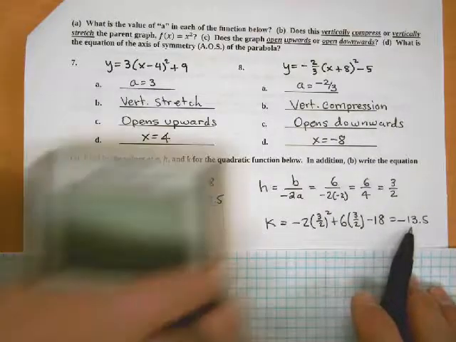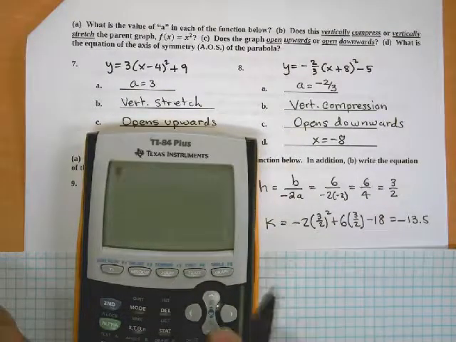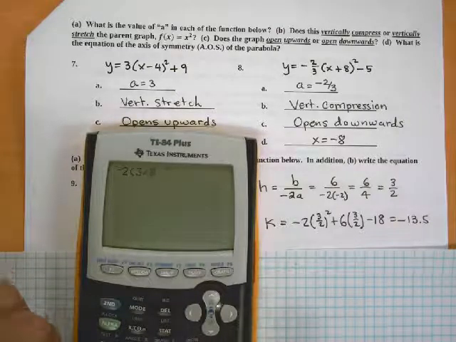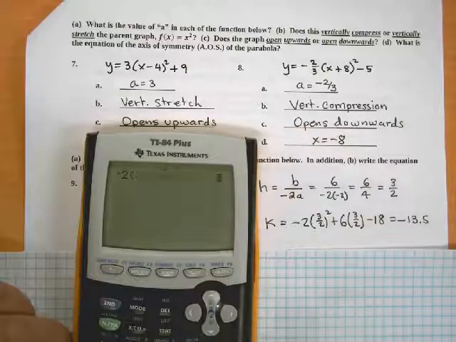So let me show you 2 different ways to get that done. You can actually type it, so it's a little bit of a pain to do this correctly. So there's the front part of it, plus 6 times 3/2 again. And then -18, you'll see that I get that -13.5.